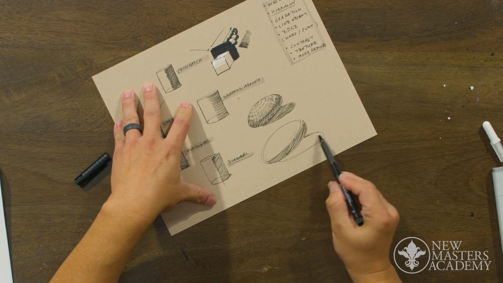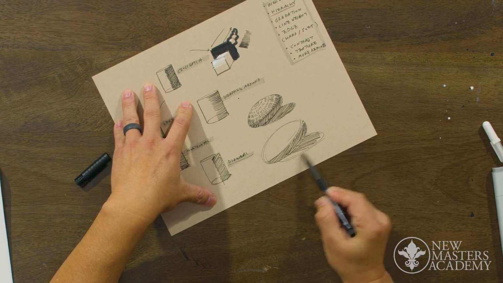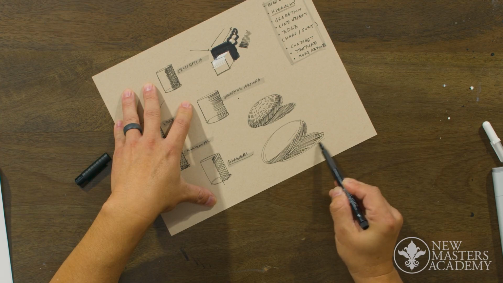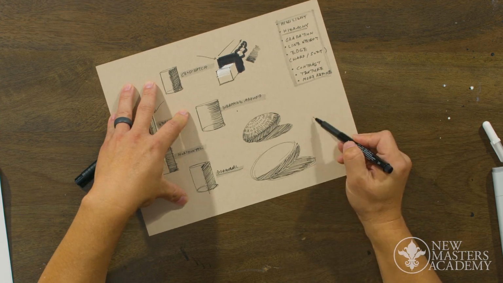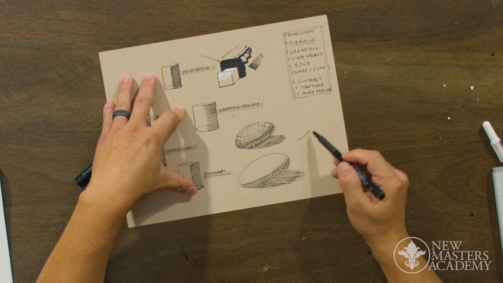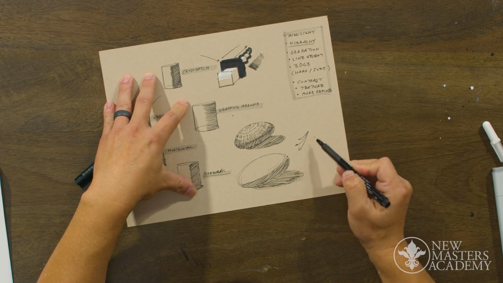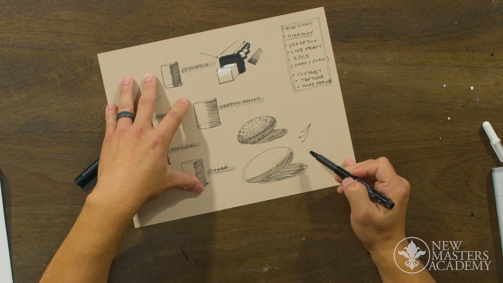This is kind of my favorite way to do it, starting from one point and then basically like a drapery.